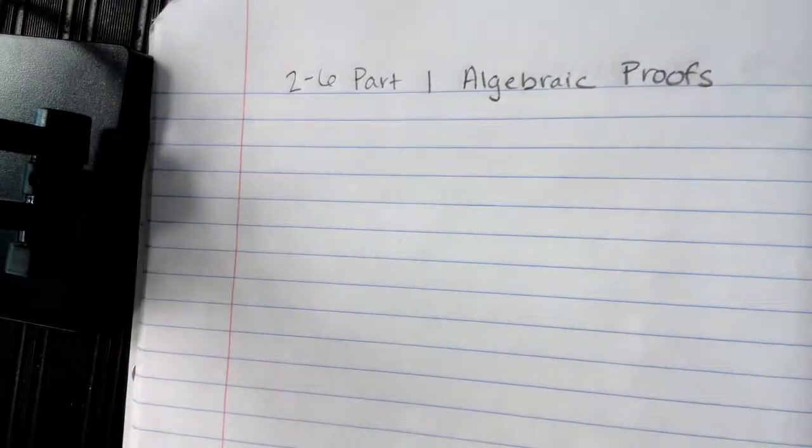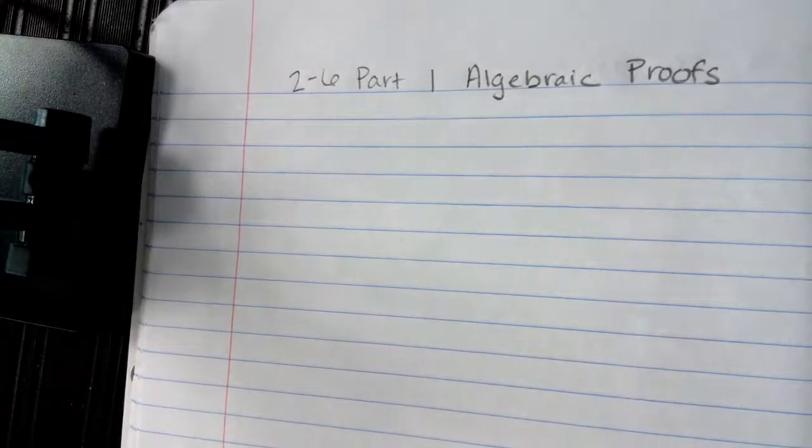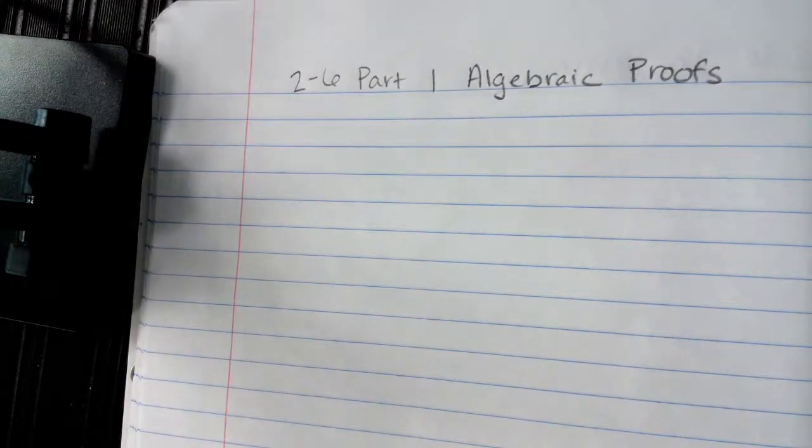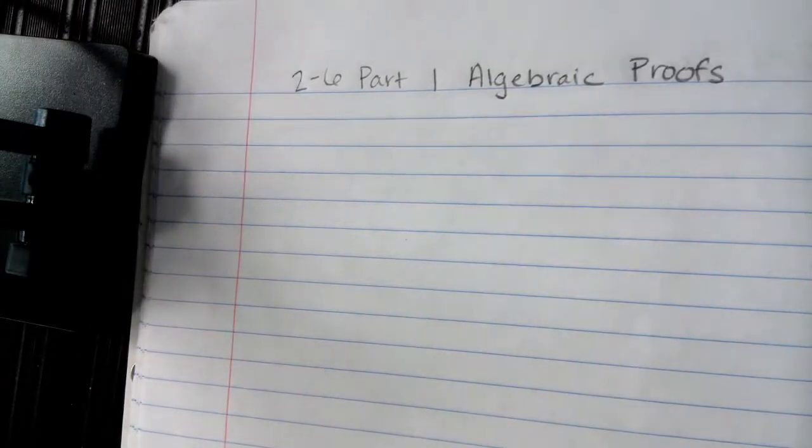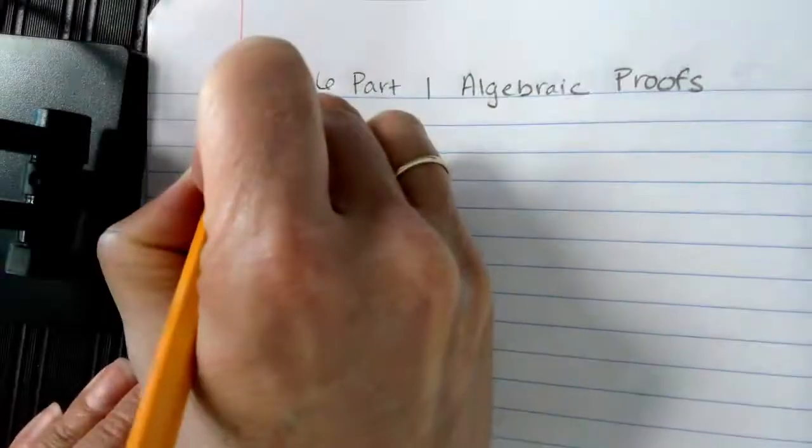Alright, so we do have some writing today, so get yourself used to that. I'm going to apologize in advance. But all your homework is online, so you don't actually have to write anything on your homework. It's just for your notes. So we're going to start with some vocabulary words.